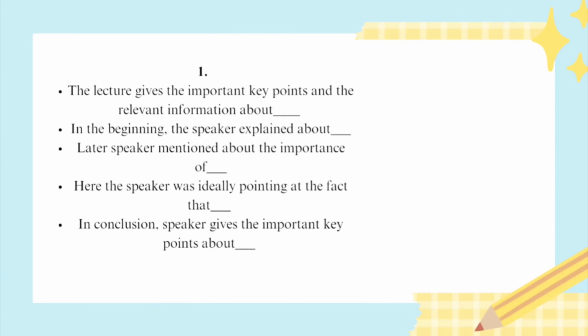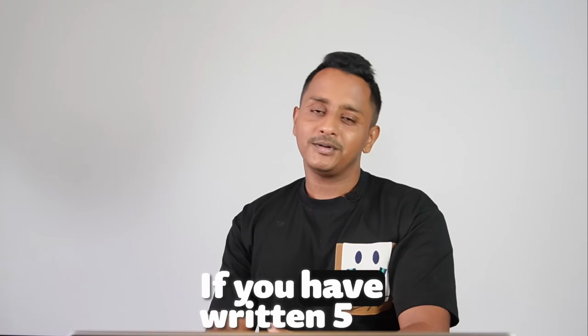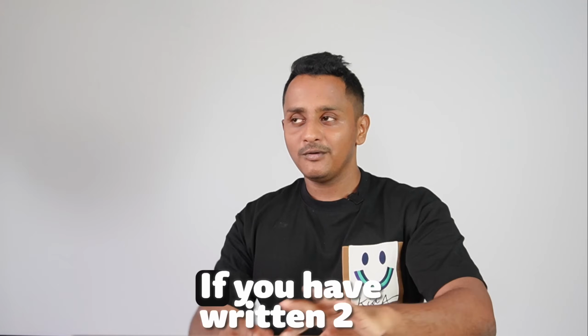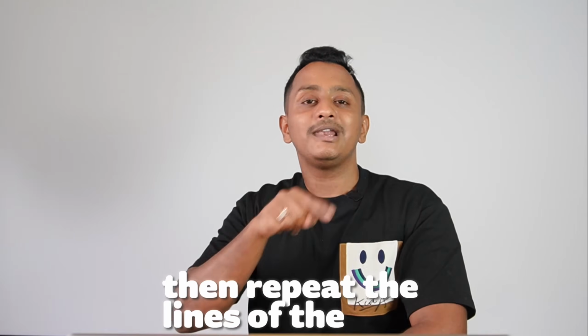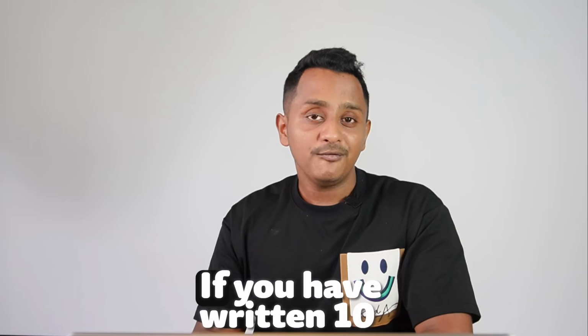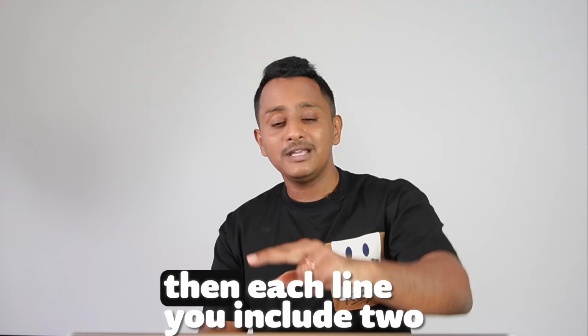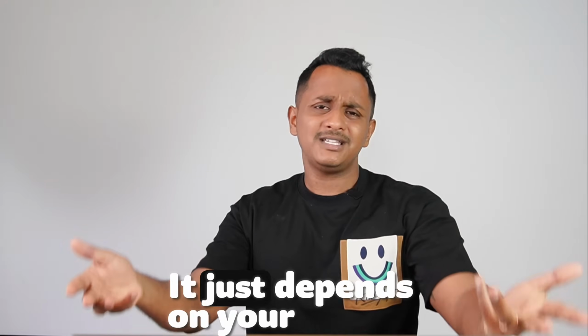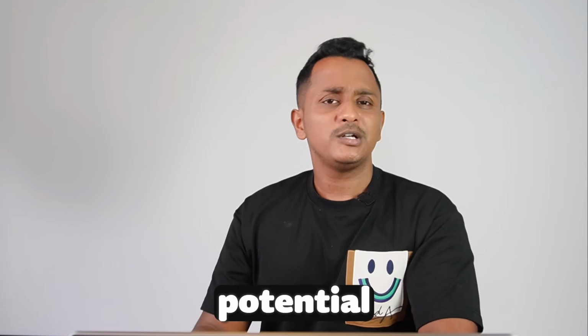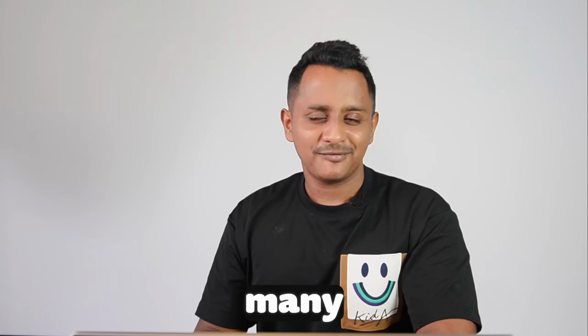In conclusion, the speaker gives the important key points about 1 or 2 phrases, or repeat the first phrase. It all depends on how many phrases you have written. If you have written 5 phrases, it will properly fit. If you have written 2 phrases, then repeat the lines of the template with the same phrase. If you have written 10 phrases, then each line you include 2 phrases. It just depends on your potential to write the phrases, as many phrases as you can.